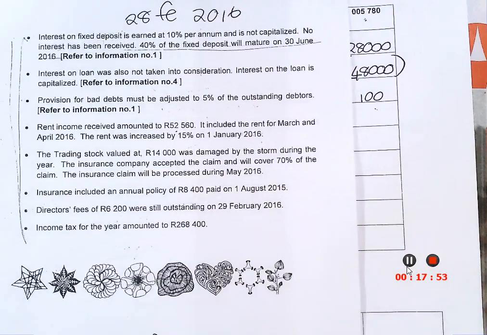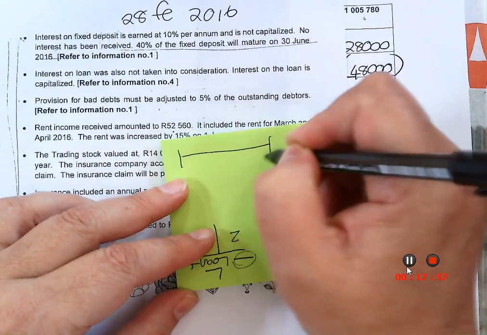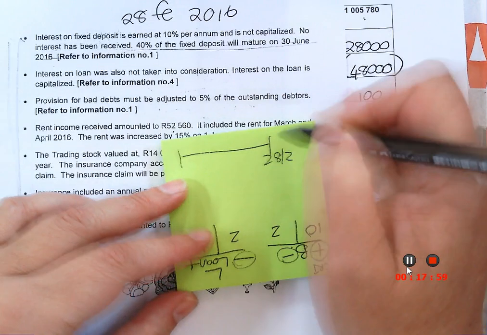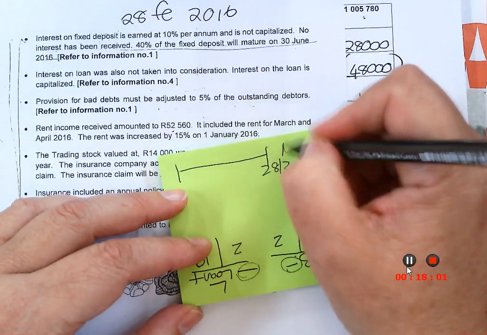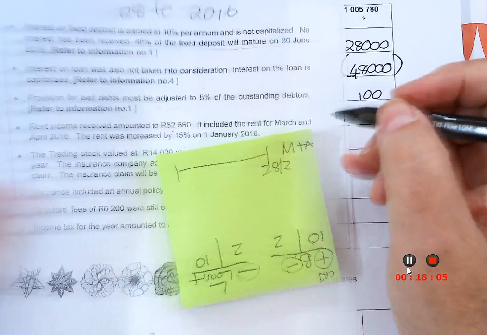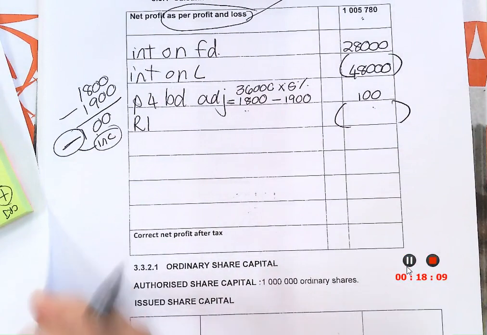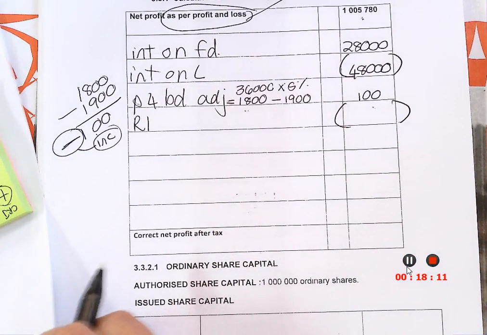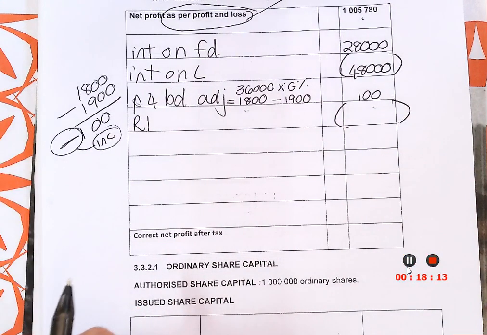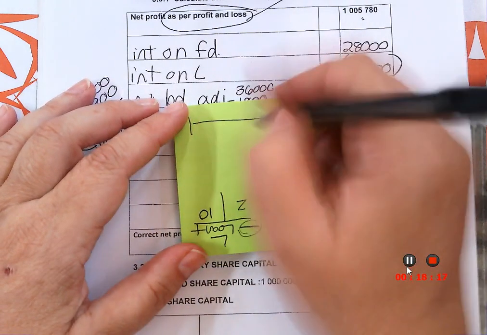So if I do this, I see, okay, my year ends 28 Feb. It's been paid for March and April, so it's definitely income received in advance, which will make my rent less, which will make my profit less. Sharp. If I go further, I see it was increased 1st Jan.